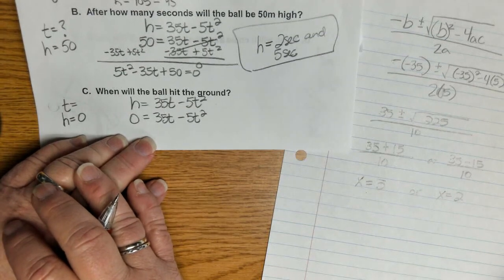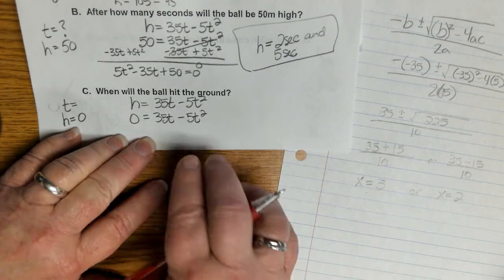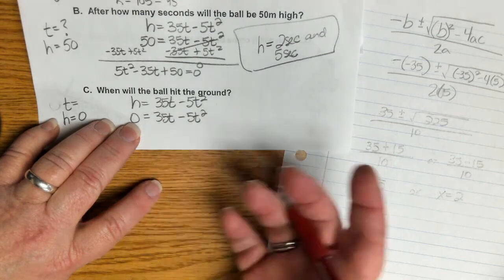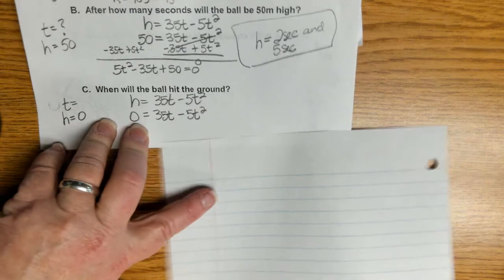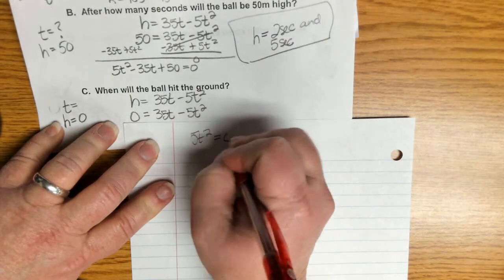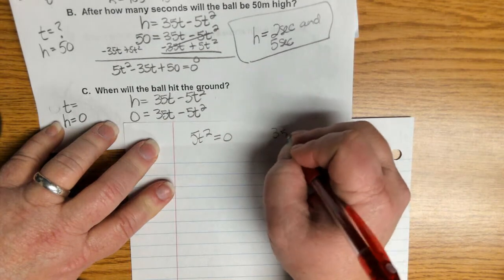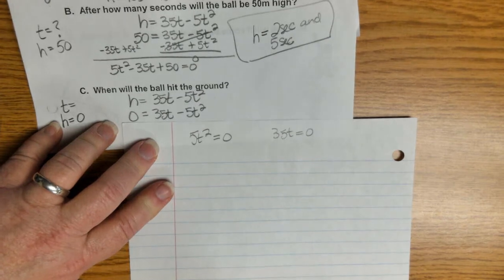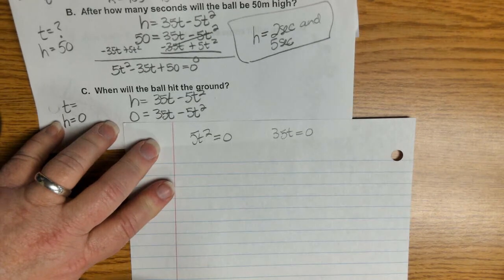So what we can do, though, and for some of you, working the equation this way is hard. So if you want to flip it and do it like this, where you would have 5t squared is equal to 0 or 35t is equal to 0, you can do that. Okay? Or we could factor, couldn't we? Wouldn't that even make it easier? Because what do 35 and 5 have in common? What?